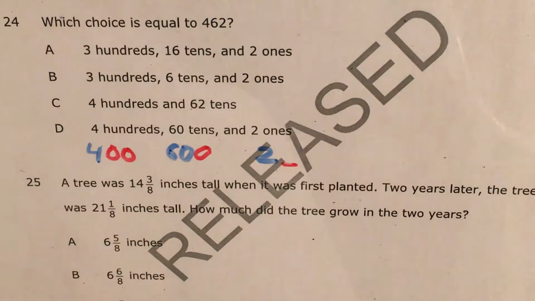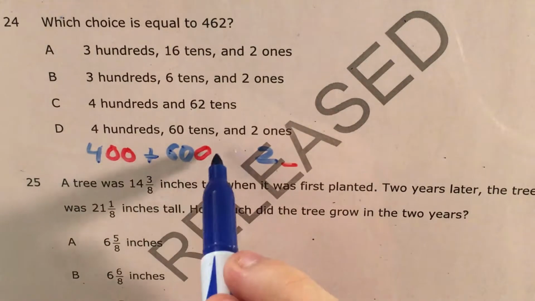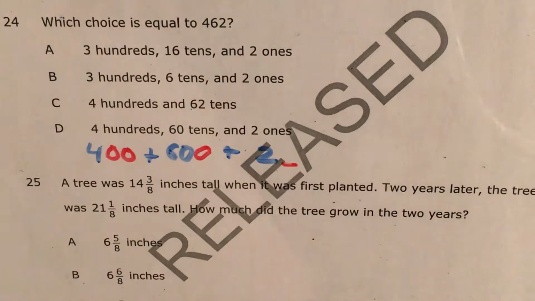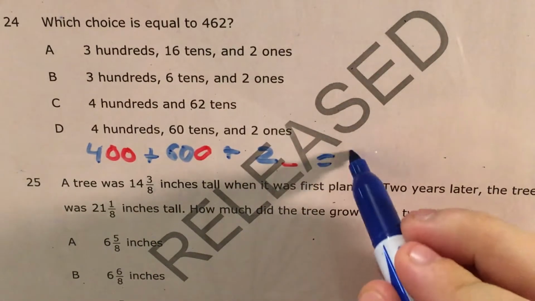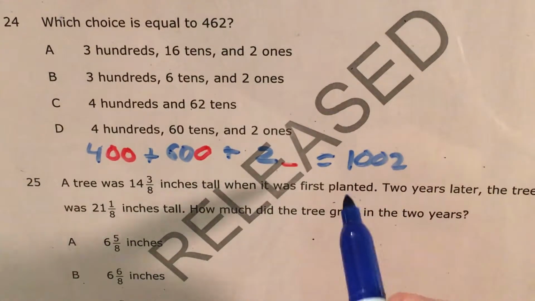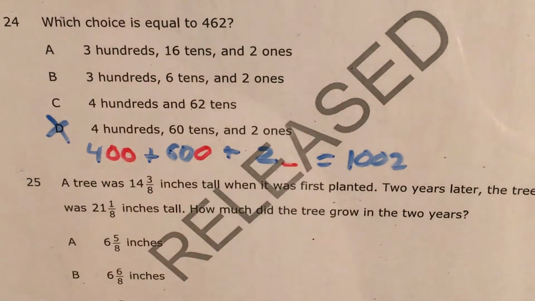So what we're going to have to do is add these numbers all the way across for each answer choice and see which one gives us something that's equal to 462. For choice D, I'm going to assume that we have calculators, since this is a calculator active question. If you add 400 and 602, that gets you 1002. Not what we're looking for, so it can't be D.